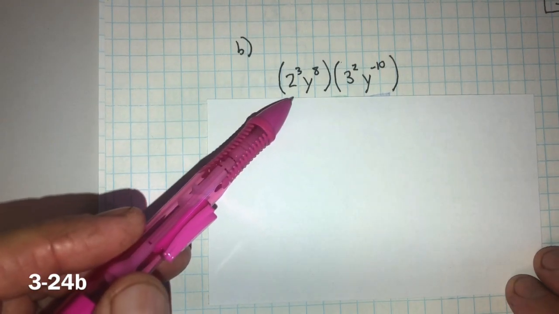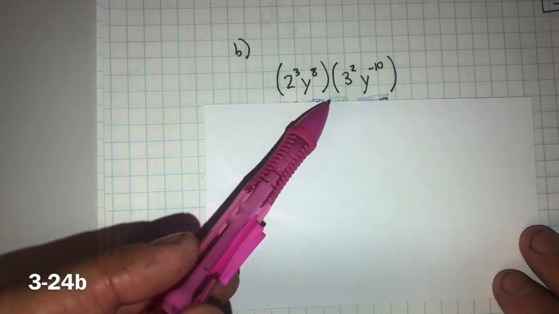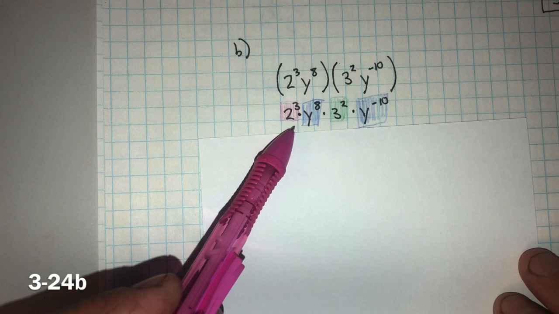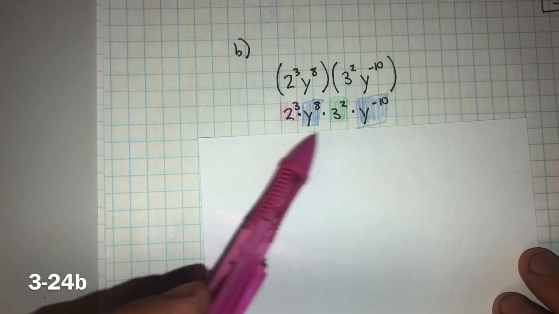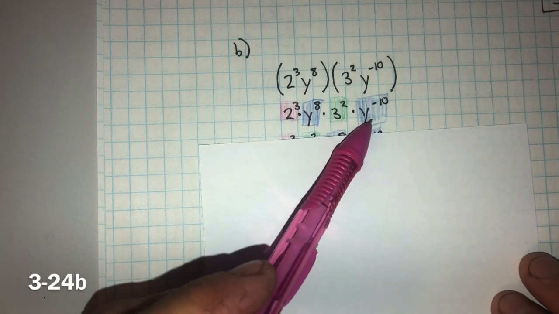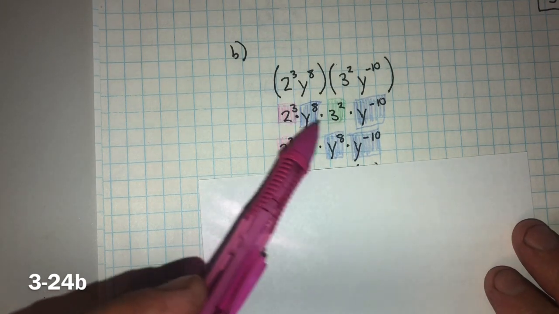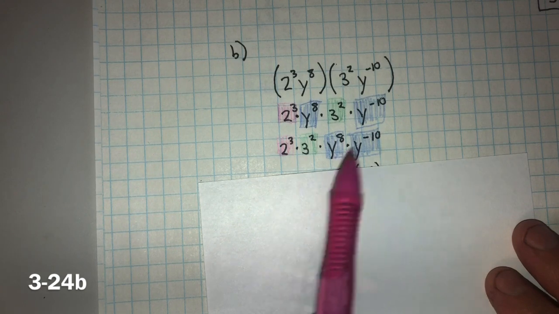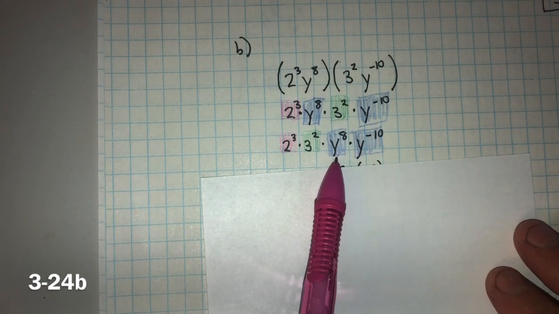For b, we're going to try to combine like terms. And before we do that, I'm going to use the commutative property of multiplication to combine like terms, so I'm going to put them together. So I have the y's together, and here I have 2 to the 3rd multiplied by 3 to the 2nd. These are not like terms, but these are, because they have the same base. So I can combine these.